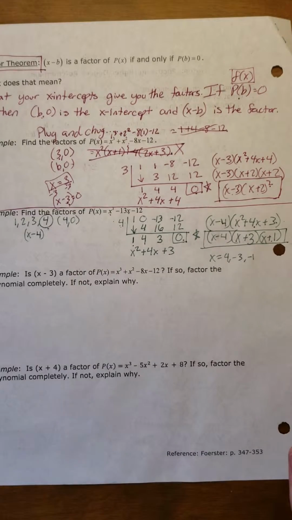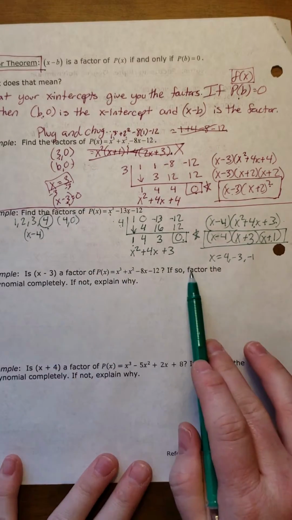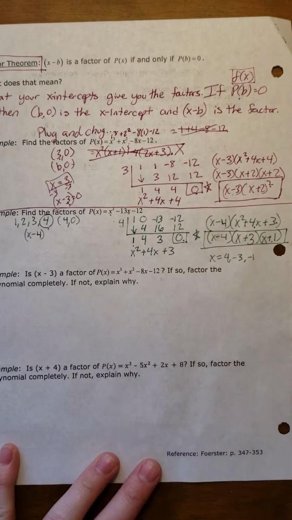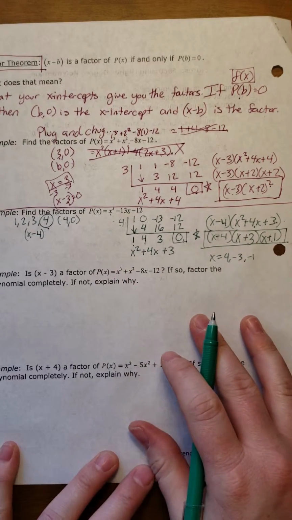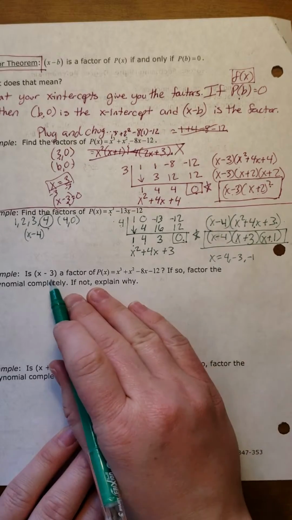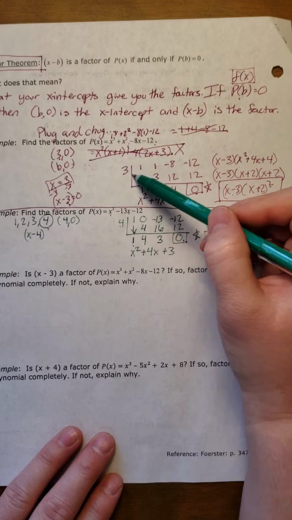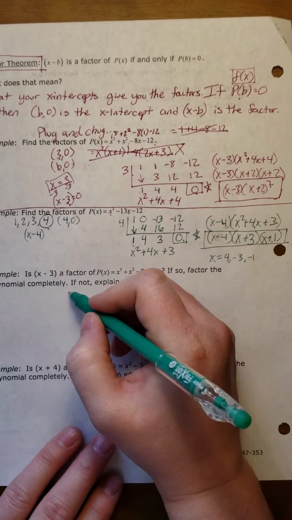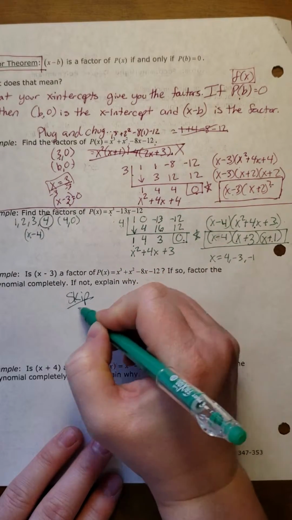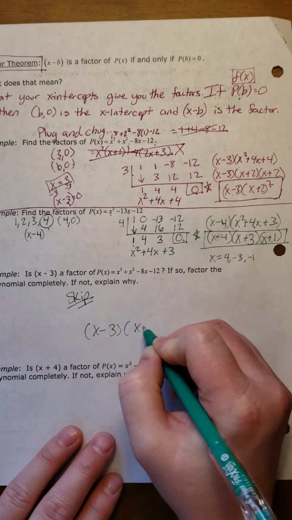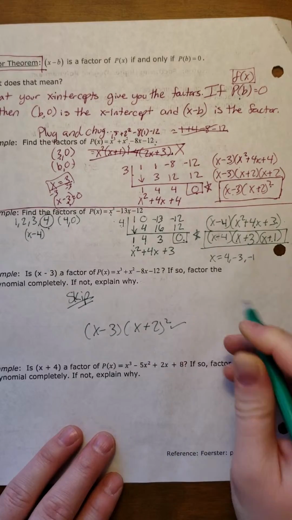Now, when you're given a factor and you need to see whether or not it is a factor of a term, you're just going to use synthetic division to solve that out. We already did this equation up here. We already factored out 3, so we're going to skip this one. If you really want to write it down, you can just state that it's going to be x minus 3, x plus 2 squared, and you're good to go.